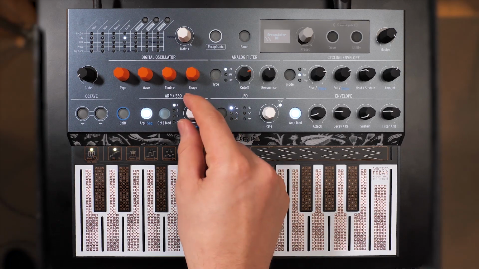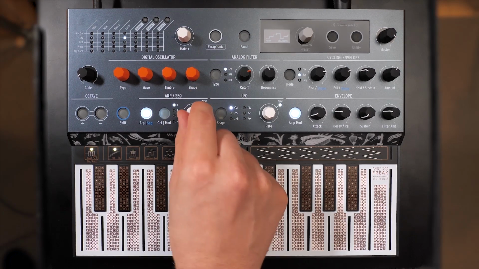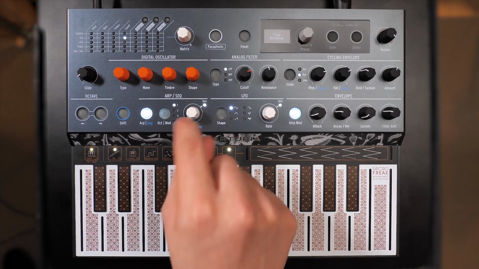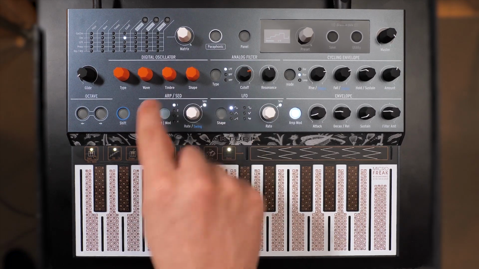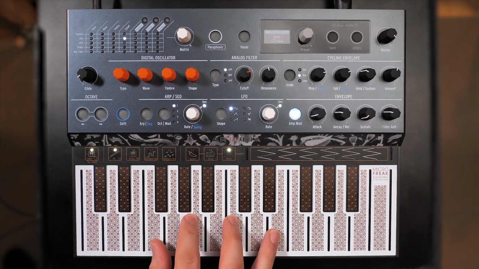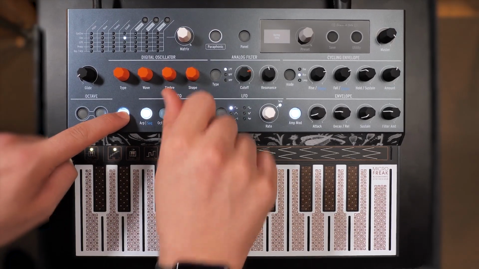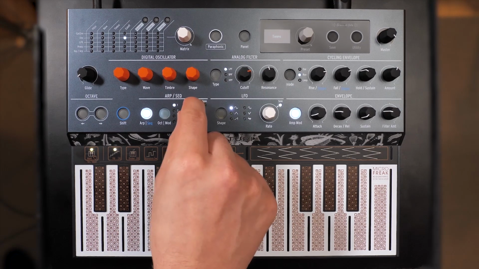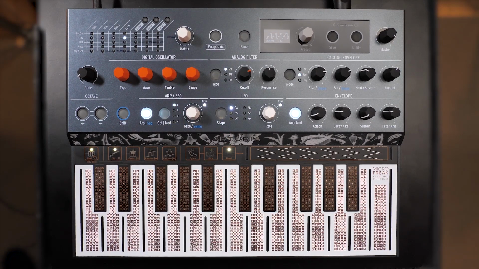From here we can adjust the rate using the tempo, or we can adjust the time division by pressing the knob in. We can also run the same sequence but using the swing method, by holding down the shift, and now we have a swung arpeggiator.